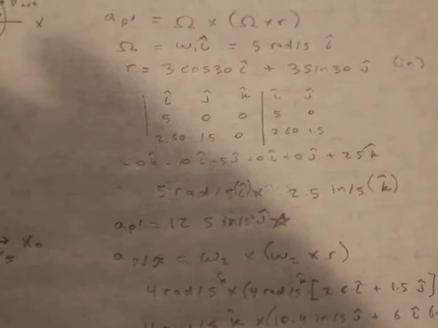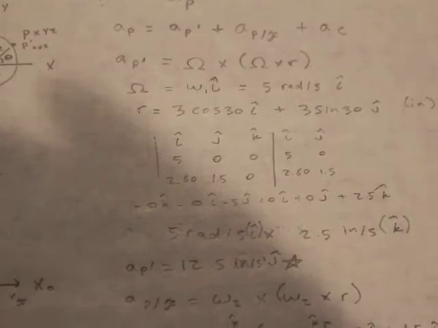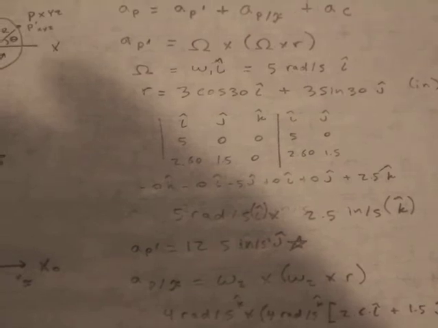That's to get the AP prime, because the omega crossed with r, yeah, that's what that was. So we have our r condition, which is the 3 cosine 30. Anyway, that's how we got to that part.